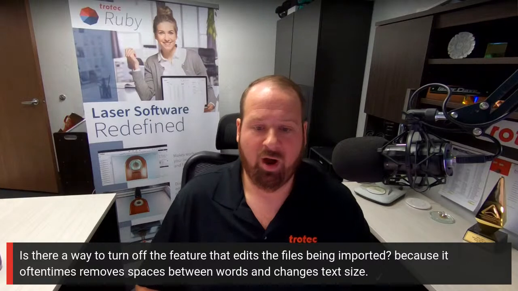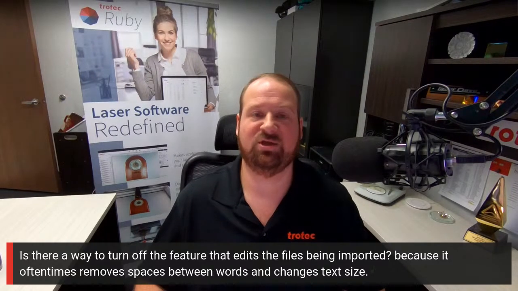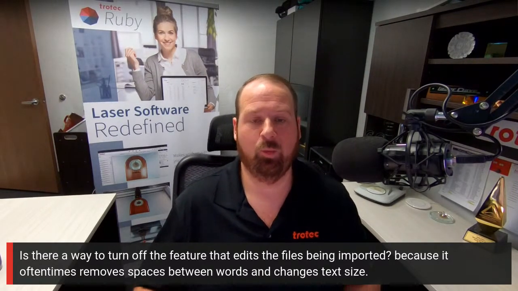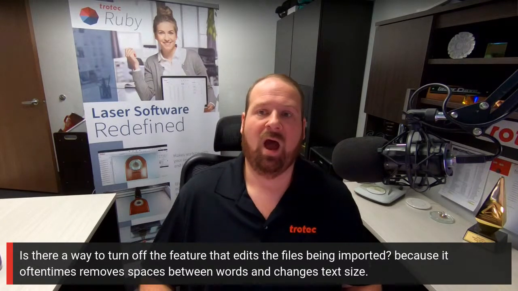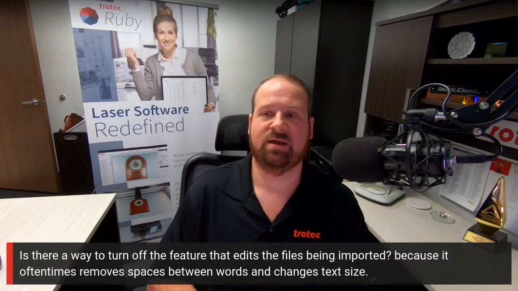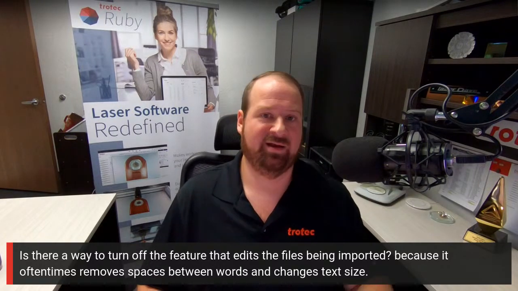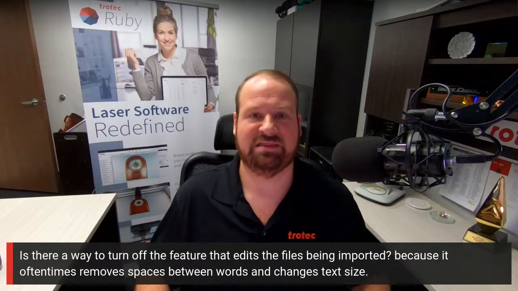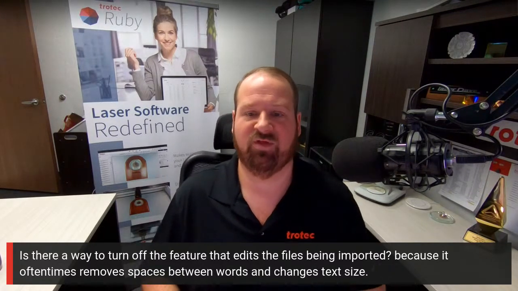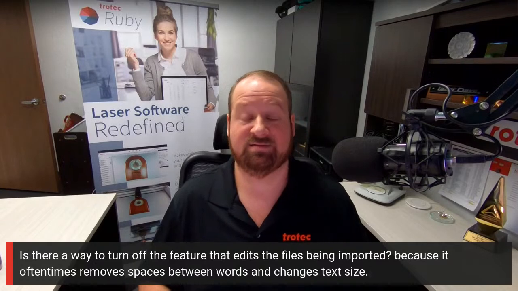Is there any way to turn off the features of the edits in the files being imported? Because it often removes spaces between words and changes text sizes. Yeah, that has to do with a lot of the font issues that I have found when there are certain changes on the importing. I have found importing can be tricky sometimes because the main issue that I have come across is there's literally millions of possible combinations of design that can be created in your design software. And if it's different layers, different transparencies and types of line segments, they may not come in properly, or the type of font may not be compatible with Ruby.